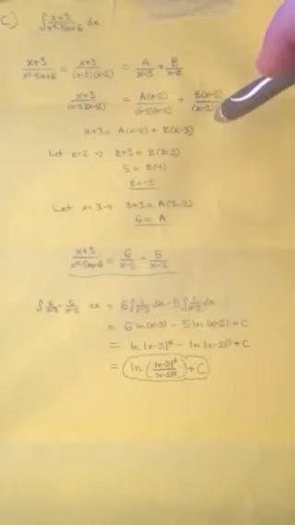To solve for A and B, we can isolate each variable by making the factor the other variable is multiplied by equal to 0. To solve for B, I set x equal to 2. So we plug 2 in for x to get 2 + 3 equals A times (2 minus 2), which is 0, plus B times (2 minus 3), which is negative 1B. So 5 equals negative B, and therefore B equals negative 5.